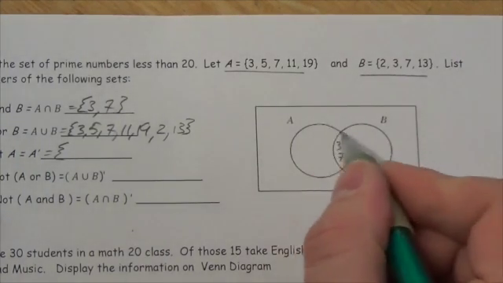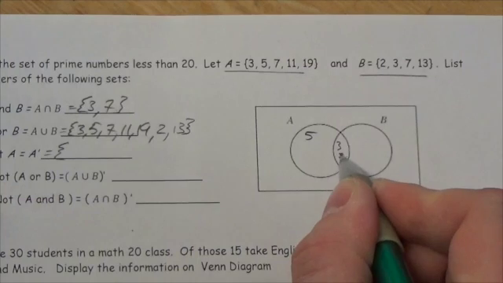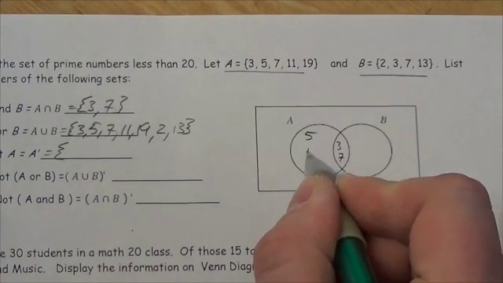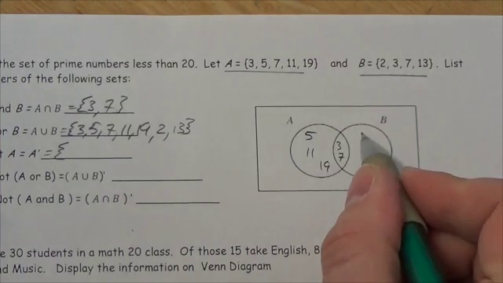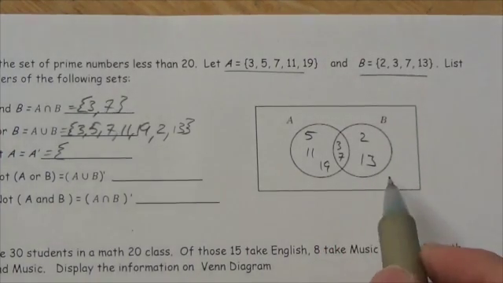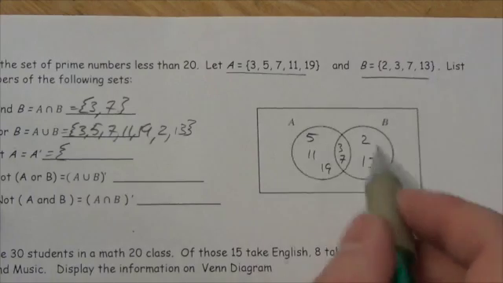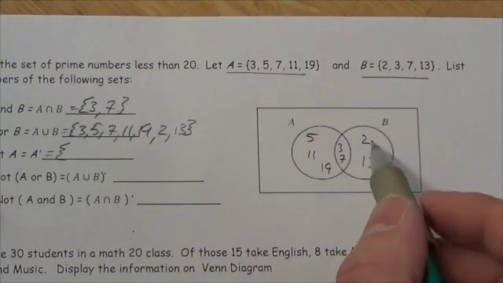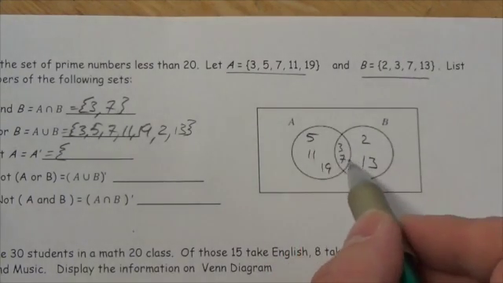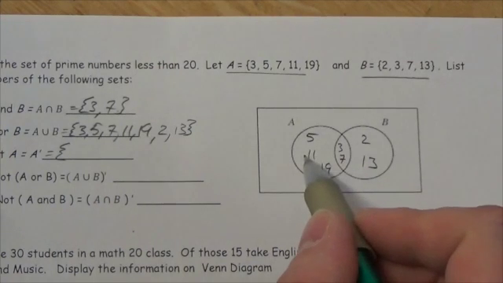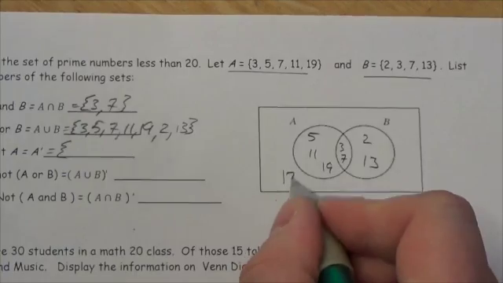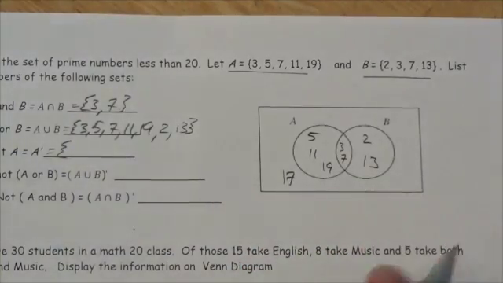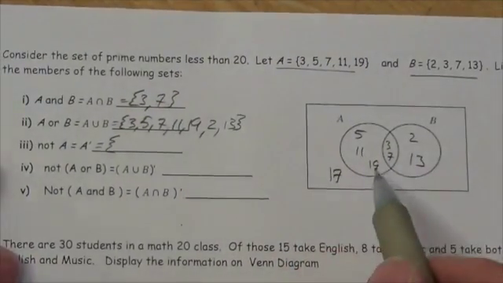Now A is going to be 5, I got the 7, the 11 and the 19, and then out here in B there's an additional 2 and 13. Now let's think about all the prime numbers, because if they don't show up in here they got to be outside. So the prime numbers would be 2, 3, 5, 7, 11, 13. Now there should be a 17 out there, but the 17 doesn't show up anywhere. Now that should be all of them.